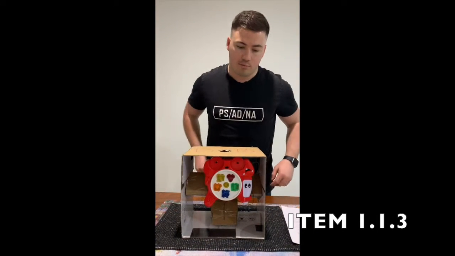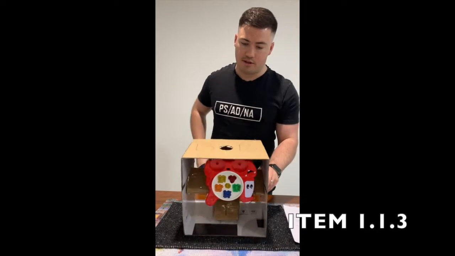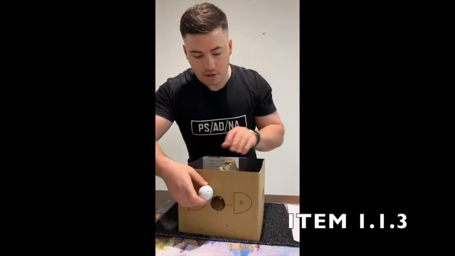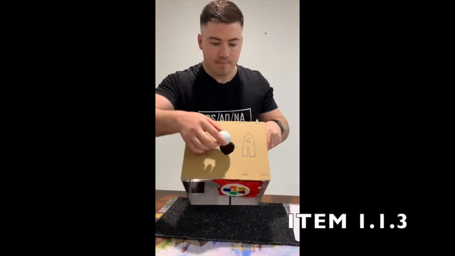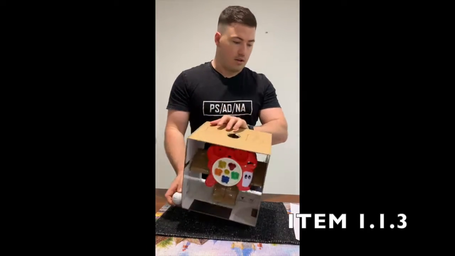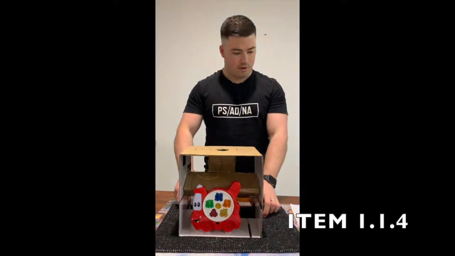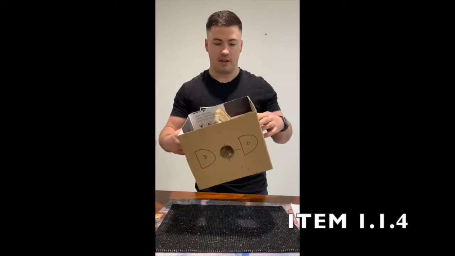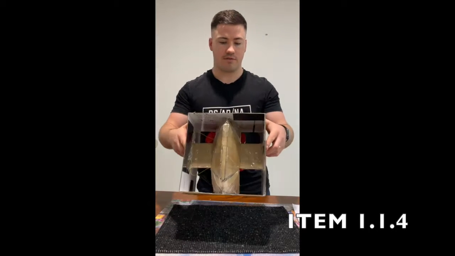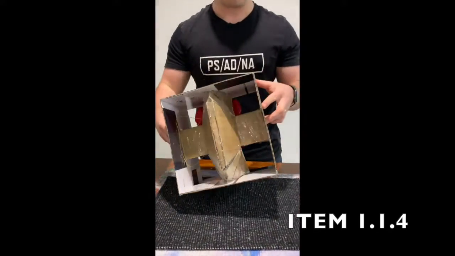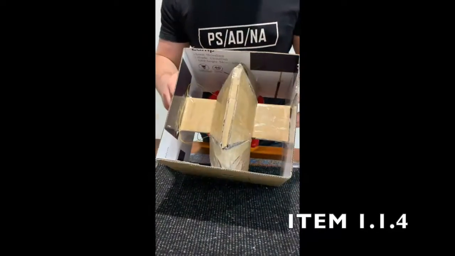1.1.3, the hole is approximately 43 millimeters, as I'll show by the golf ball in each hole. Alright, and 1.1.4, whenever the ball's inside as it enters the hole, it's fully insulated within the two paths. So it can't exit anywhere else within the block.